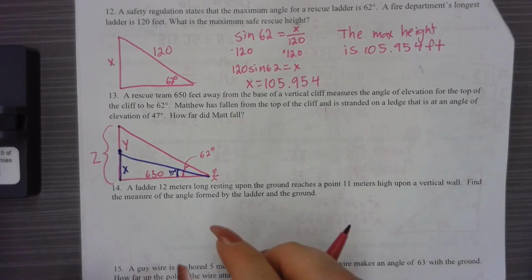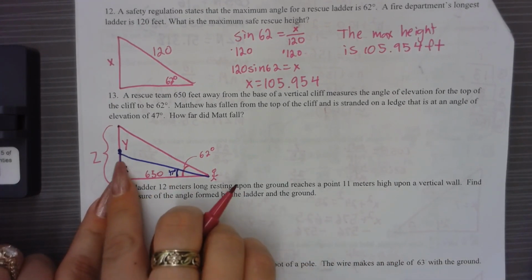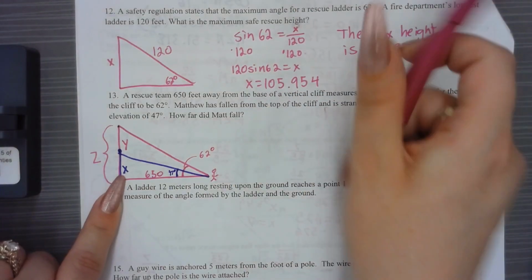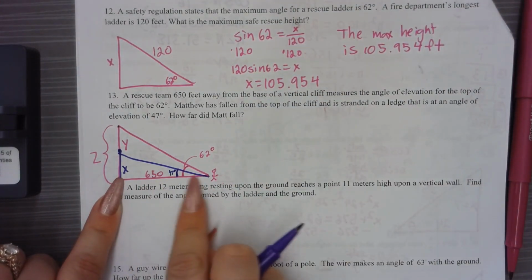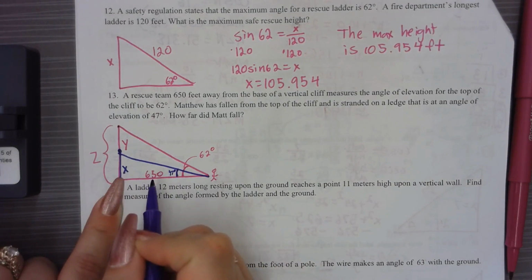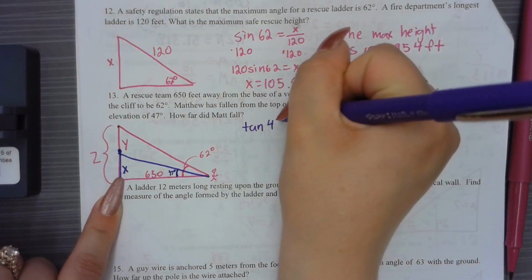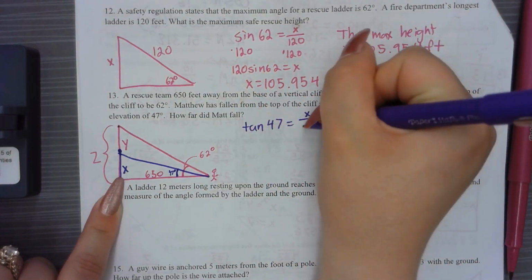So I'm going to start by finding the little length here. So I'm going to start by finding X, so I'm looking at this smaller triangle. So for this one, I'm going to have the opposite and the adjacent. So that means I'm going to be using tangent, so I'd say the tangent of 47 is equal to the opposite over the adjacent.